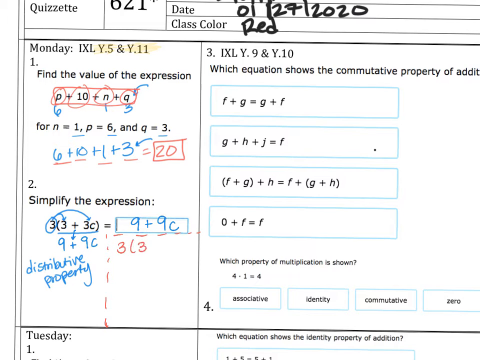Another way to represent this, 3 times the quantity 3 plus 3c. Yeah, I said that right. So this is essentially saying that you have 3 pairs of 3 plus 3c, 3 plus 3c, and 3 plus 3c. That's what this 3 represents that I'm about to underline in blue. You have 3 sets of 3 plus 3c.